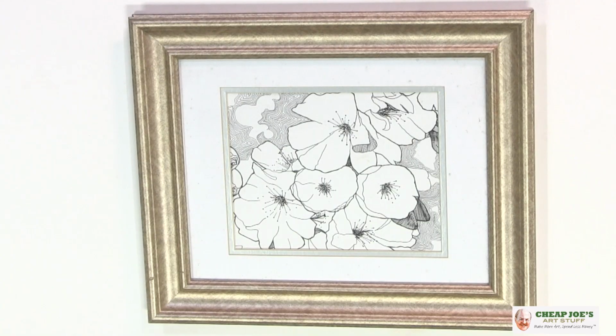So in this series, we're going to be looking at the same subject matter in several different ways when we are focusing on just one of the elements of art. And today we're looking at line or patterning. This piece here is of some cherry blossoms, where we have reduced it down to just a series of line work and repeating pattern.